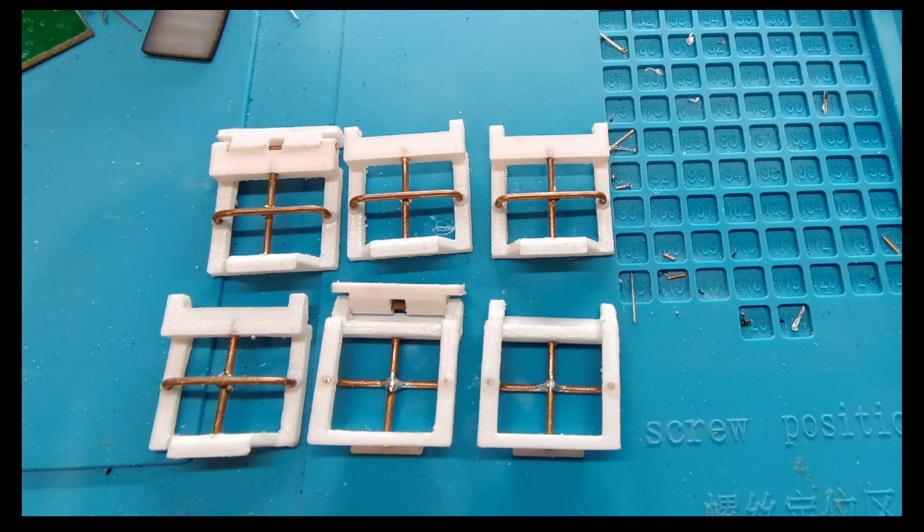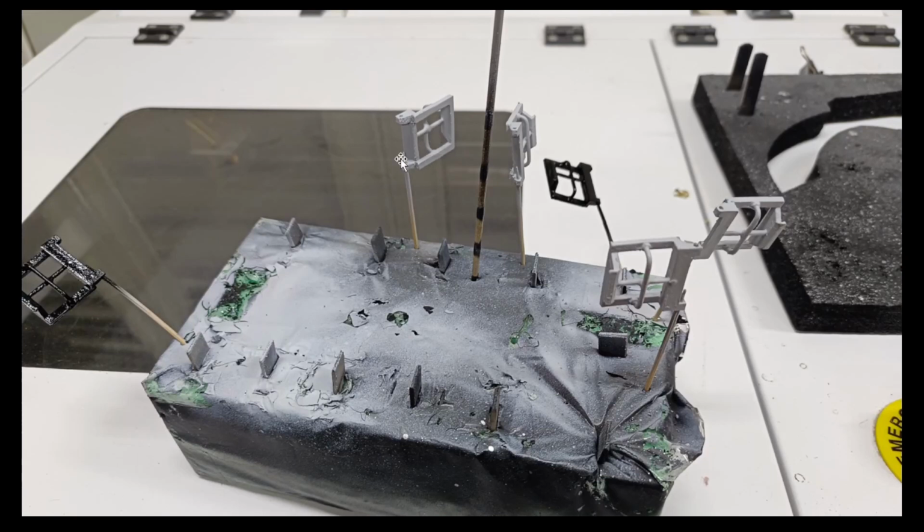Once you do that, you can just paint it with the base paint first, and then paint it black once it's dried up. So it will give you a black cover like this. The black one is for the fully cover, which is usually painted red, so much easier.